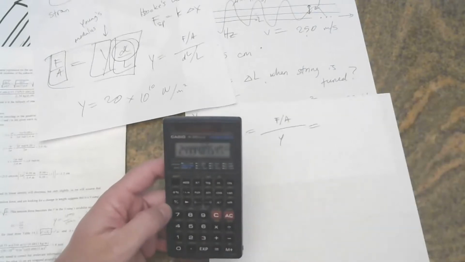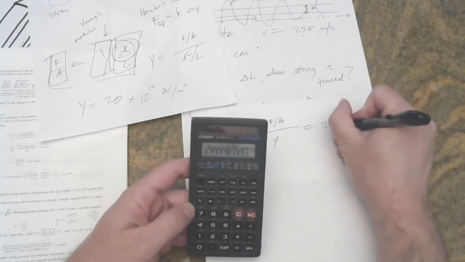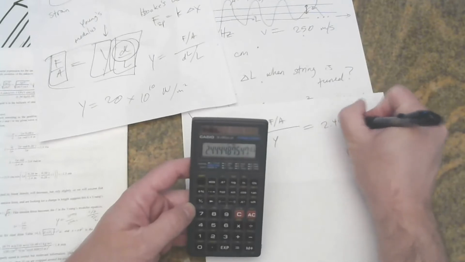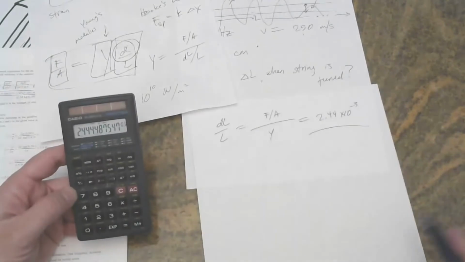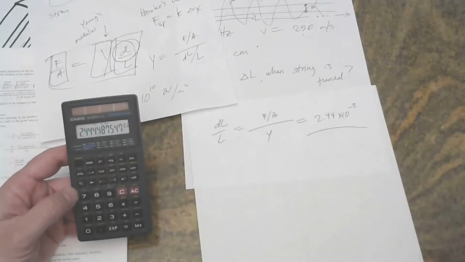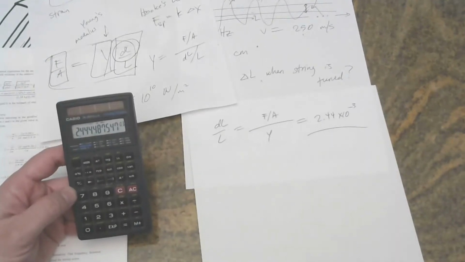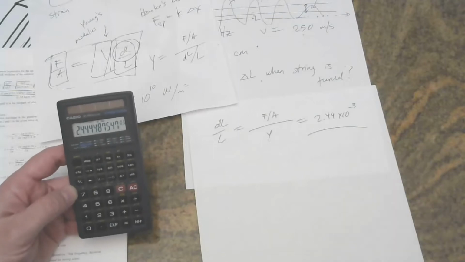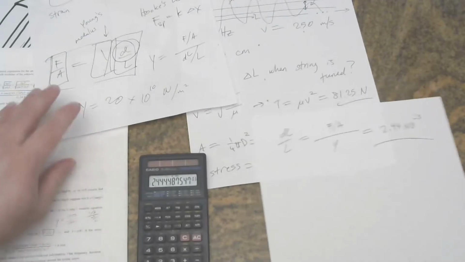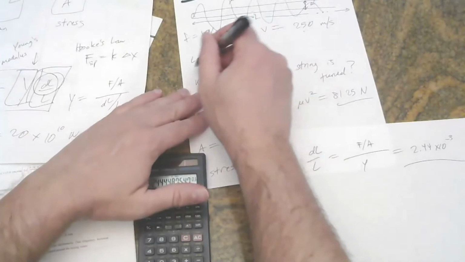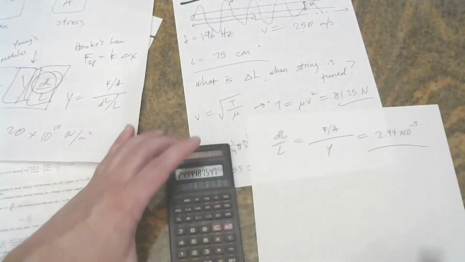And I find that the fractional change in length is a number that seems reasonable, 2.44 times 10 to the negative third. So this guitar string will stretch by roughly 2.4 parts per thousand. So if it was a meter long, it would stretch by 2.44 millimeters. Well, it's not a meter long. It's 75 centimeters long. Did I write that number down? That was given to us.